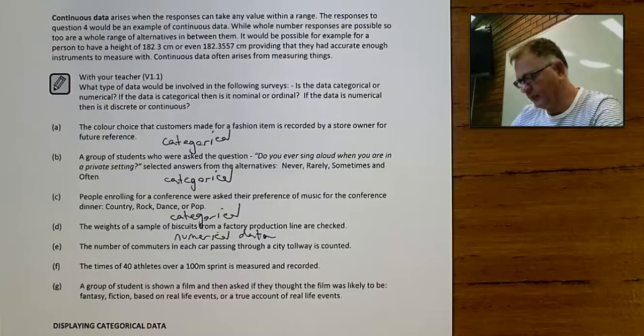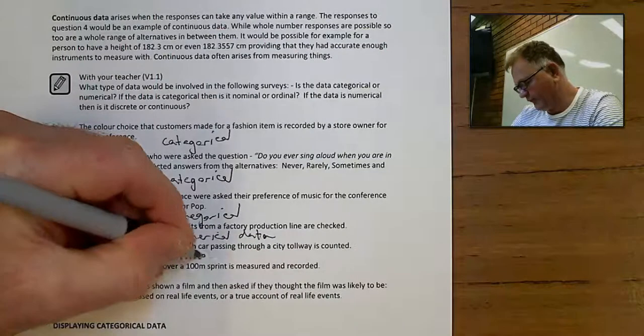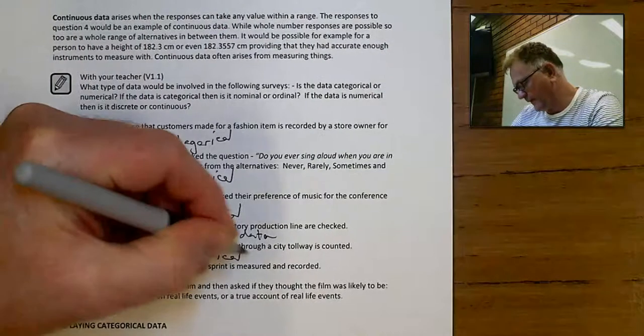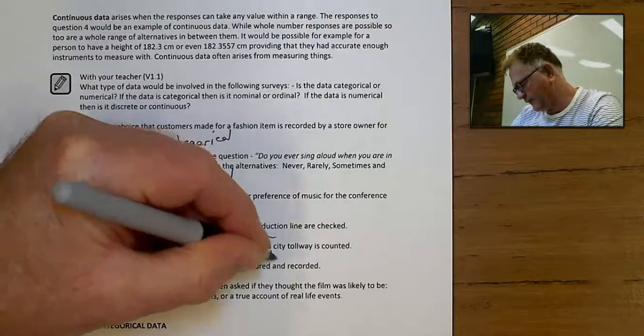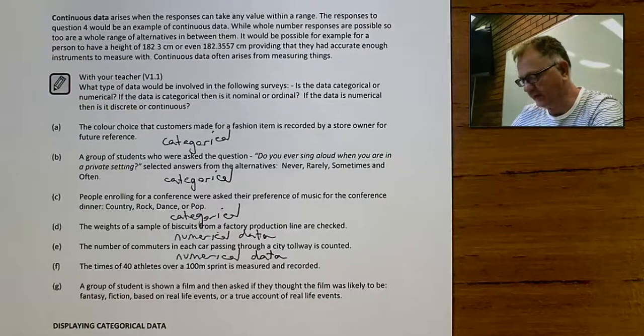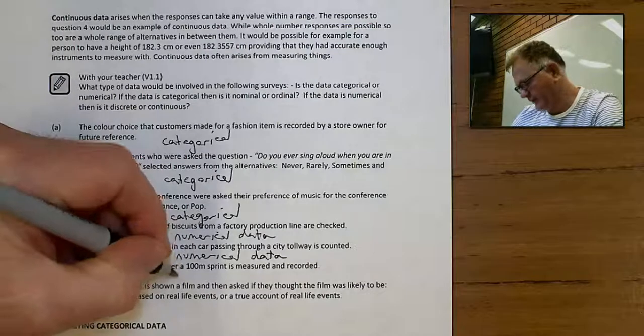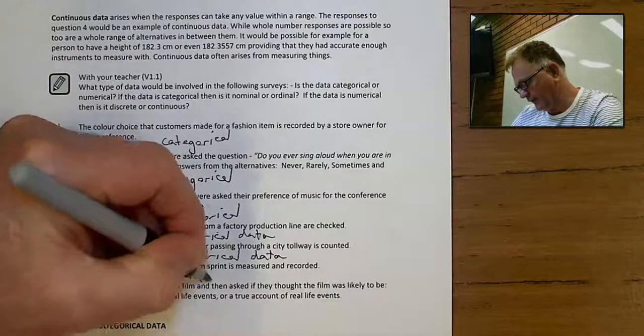The number of commuters in each car passing through a city tollway is counted. We're counting objects here. We're going to come up with numbers. That's numerical data. The times of 40 athletes are measured. We are measuring the time. We're going to write it down as a number, numerical data.